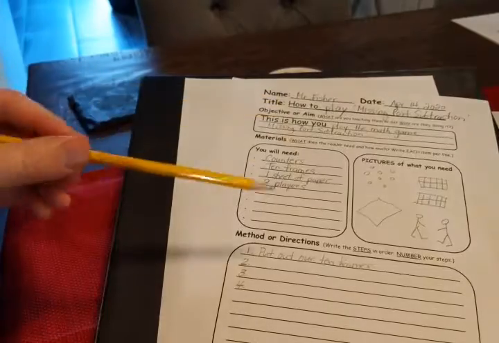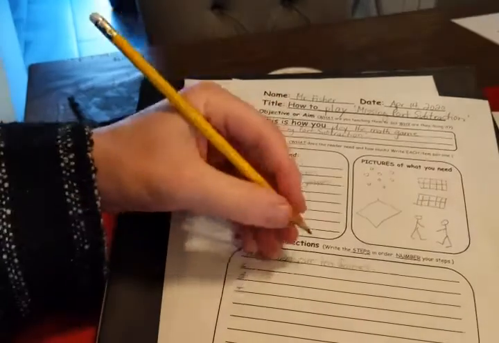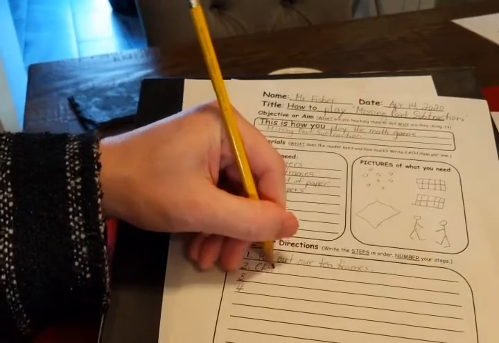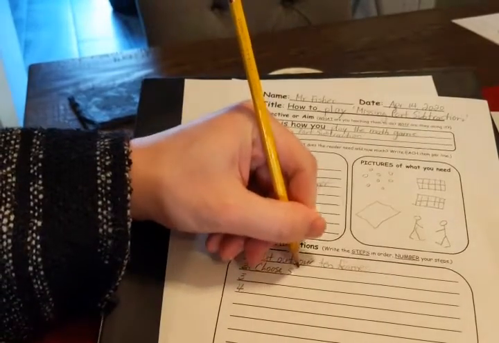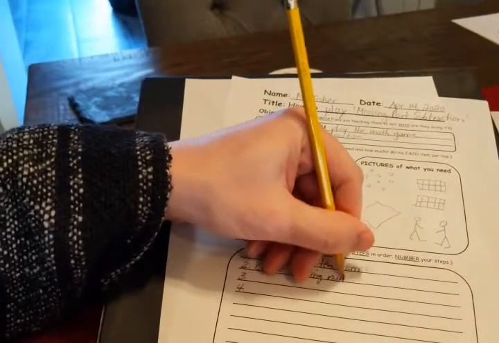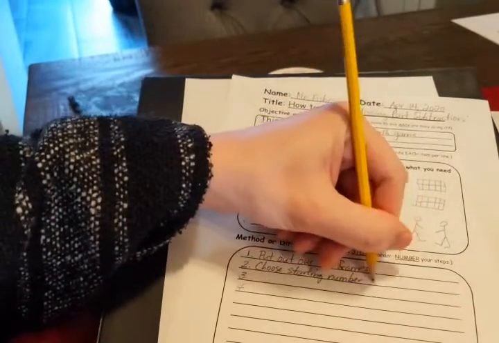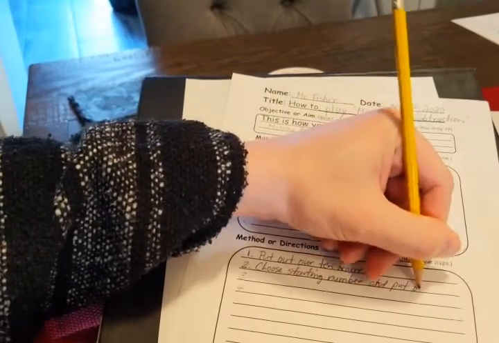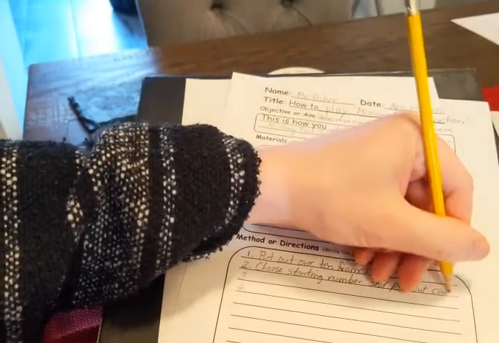So we put out our pen friends. Number 2, choose our starting number. That's right, we're going to choose a starting number and put out counters.